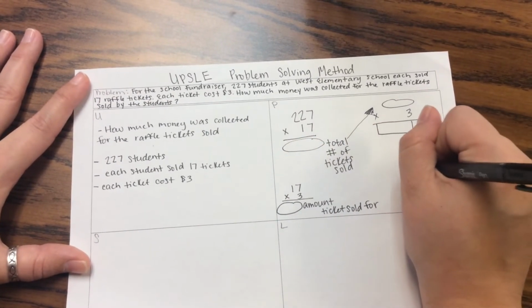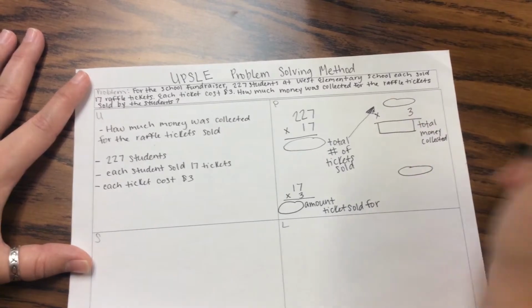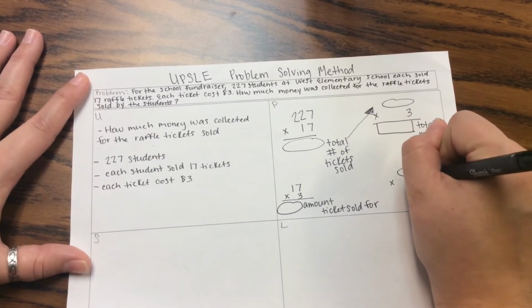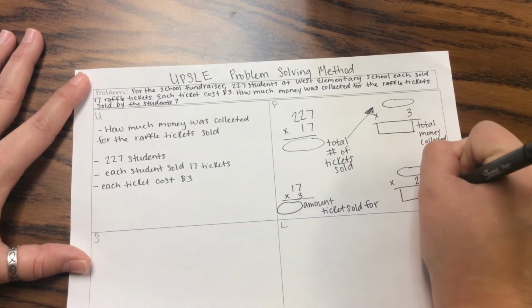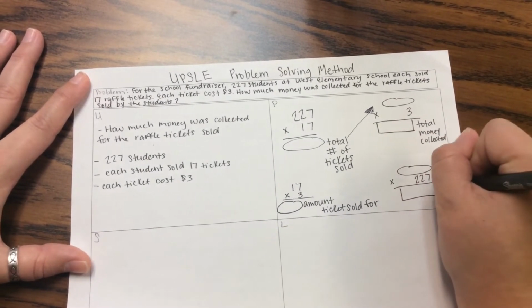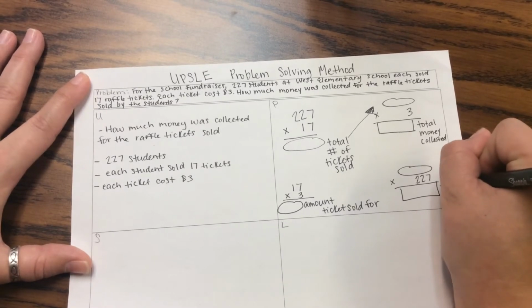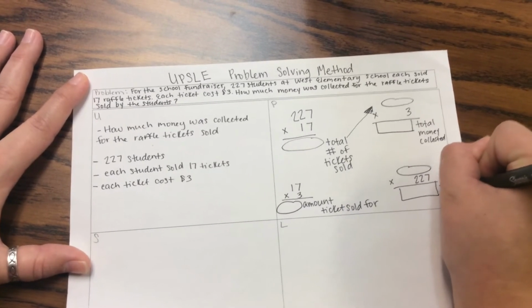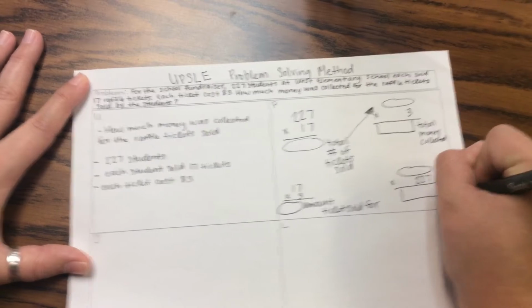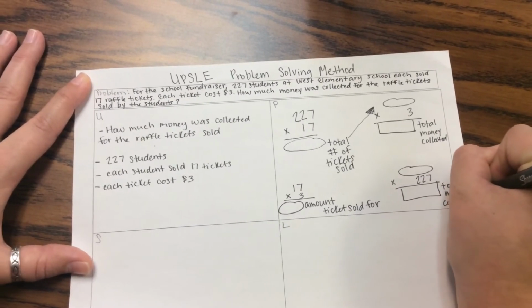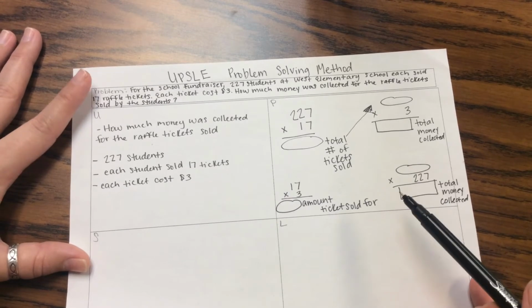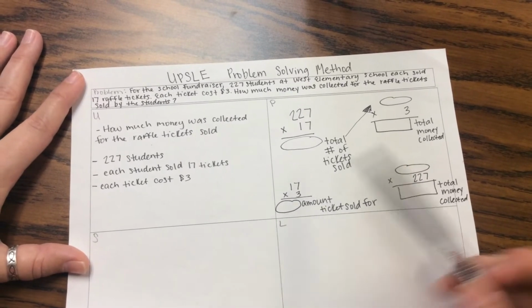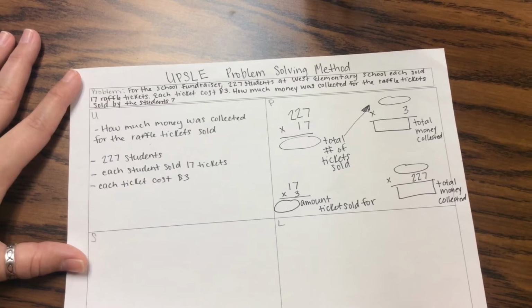And then we could multiply that amount by the total number of students that sold, which would give us the total money collected. I show both just because not every student's going to do the same method. I actually saw both of these done on the test.